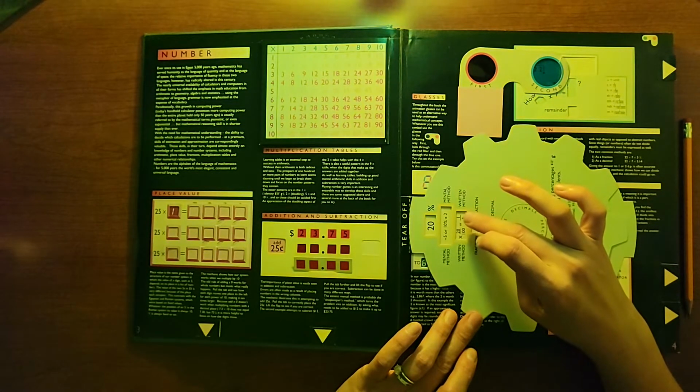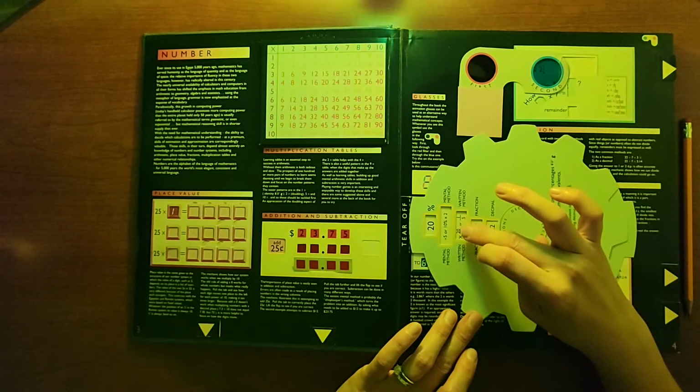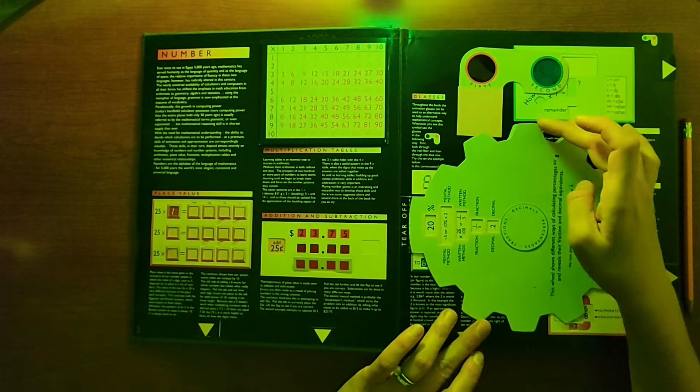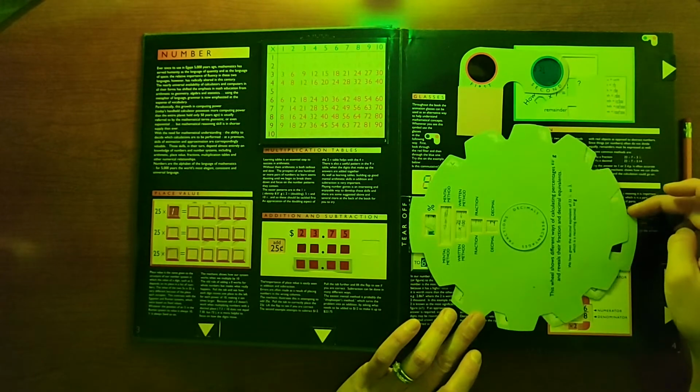So 20 divided by 20, that's 1. And 100 divided by 20, that would be 5. That's the other.